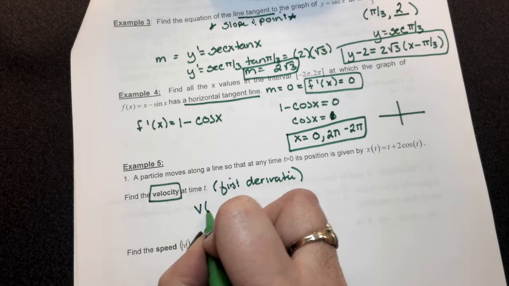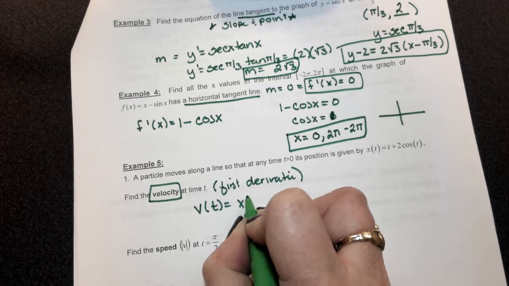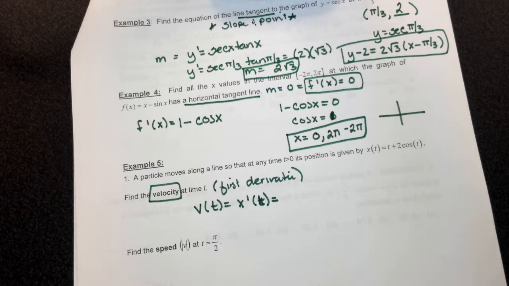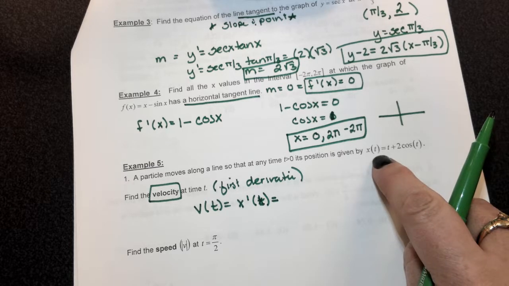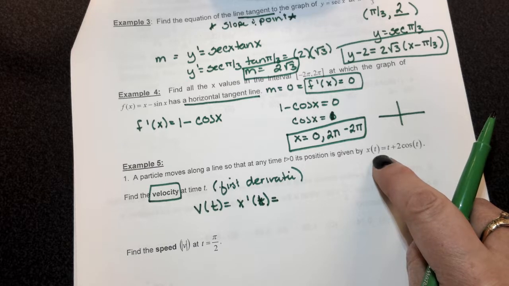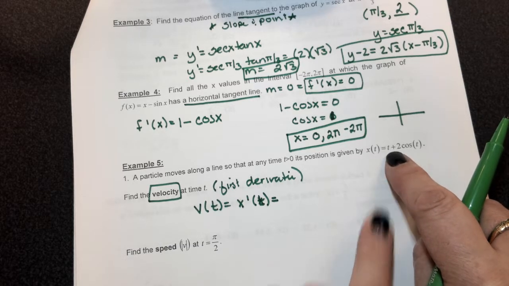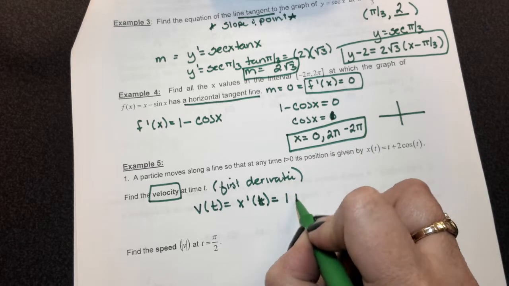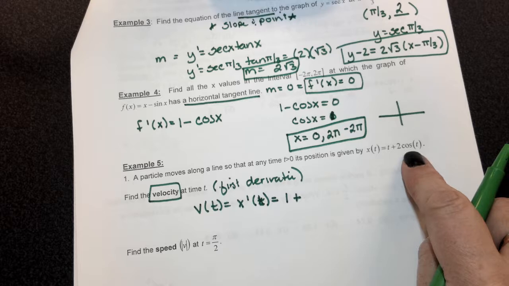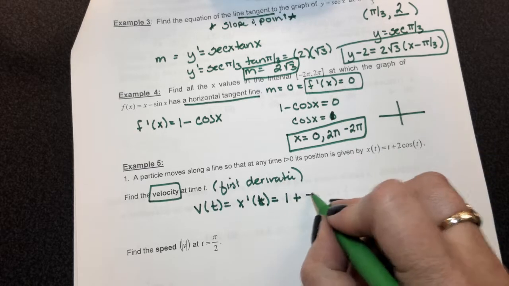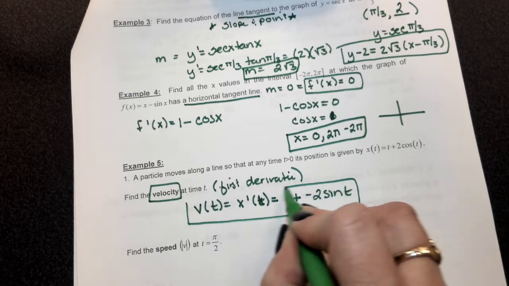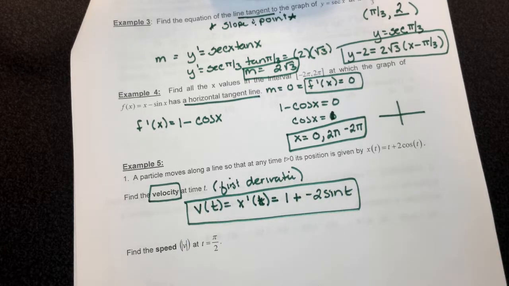So to find my velocity, I simply have to take the derivative of x of t. So what's the derivative of t? The derivative of t is 1 plus, what's the derivative of 2 cosine of t? Negative 2 sine t. So any questions on how I found velocity?